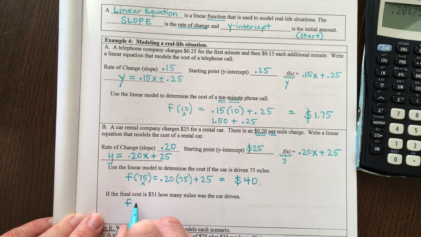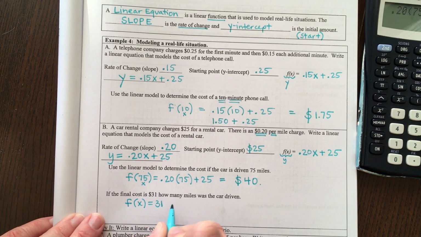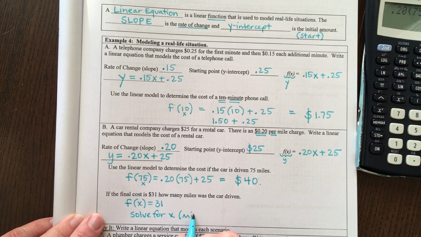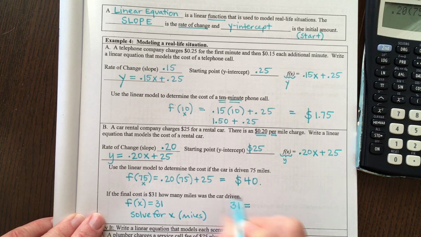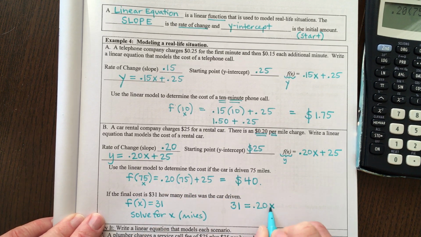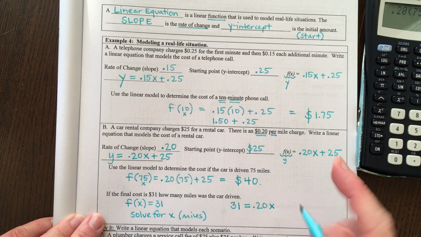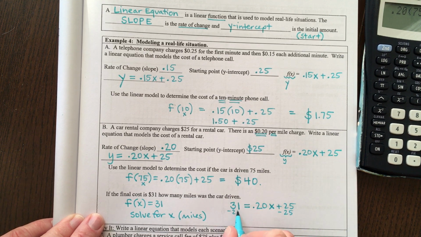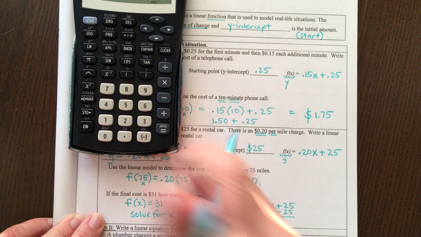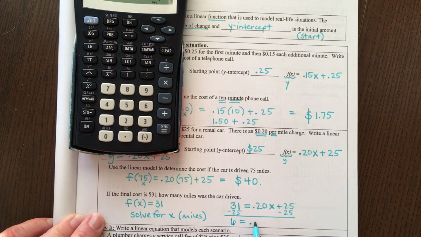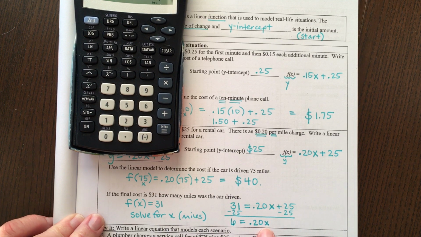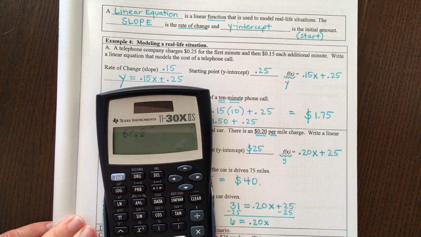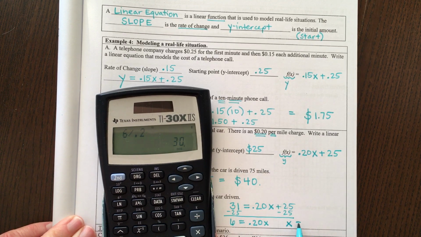So if my function of x was equal to $31, solve for x, which is my miles. So I'm going to set 31 equal to 0.20 per mile, because I know I'm solving for miles and my x was miles, plus that $25 fee. Subtract the $25 fee, and you'll be left with $6 is how much you have to count for how many miles you went. So $6 divided by 20 cents would be 30 miles.